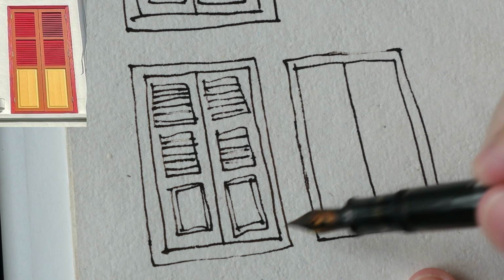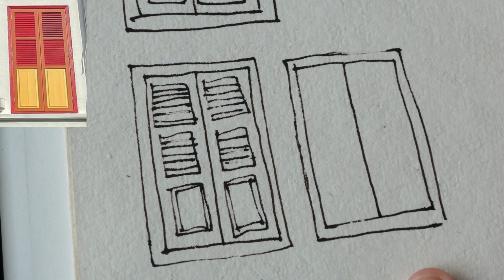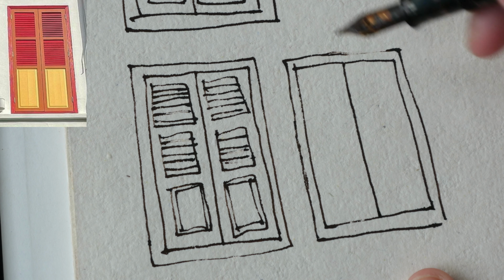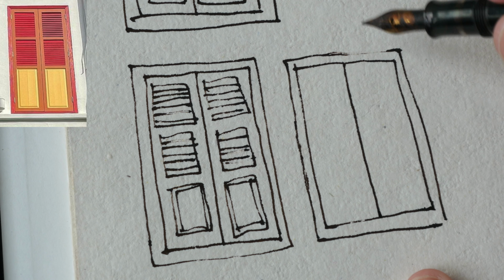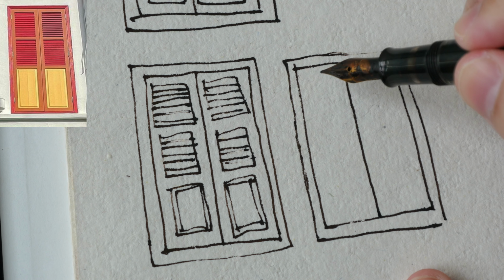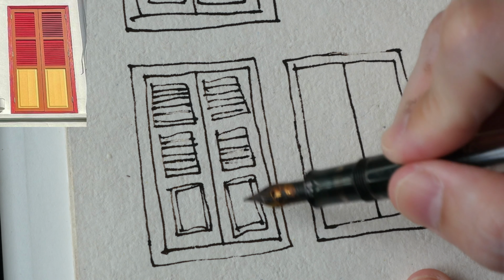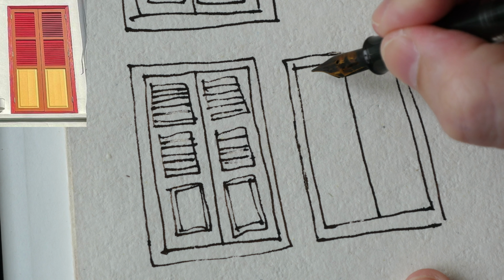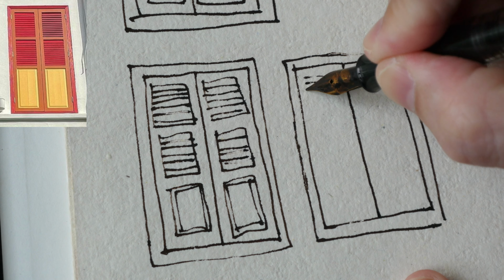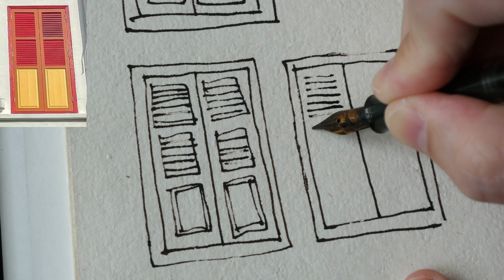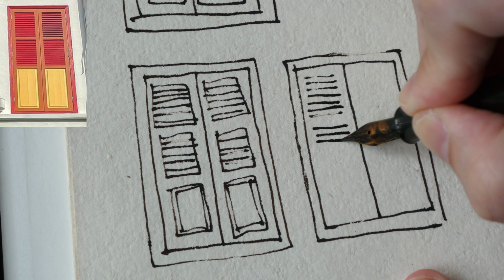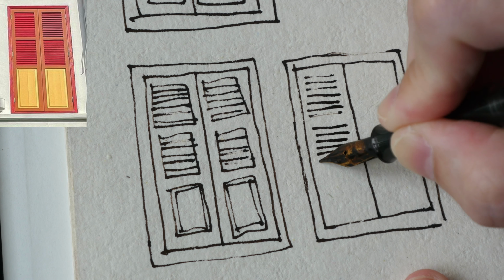You can actually simplify this window further, especially if you are drawing on a small piece of paper or a small sketchbook. So same thing, just draw the outer shape. And this time I will not be drawing the three boxes here. Instead, I will just be drawing the horizontal lines. Oops, the ink flow for this pen on this paper is not that great.